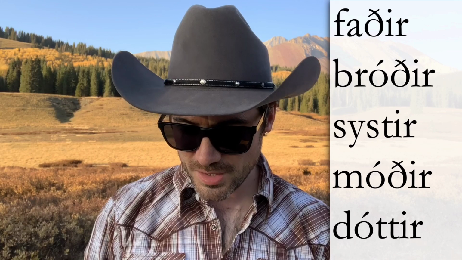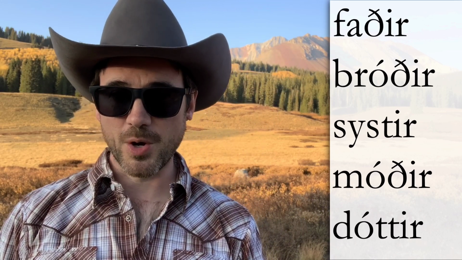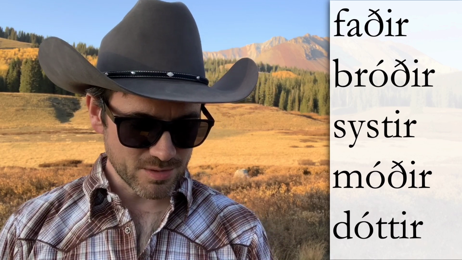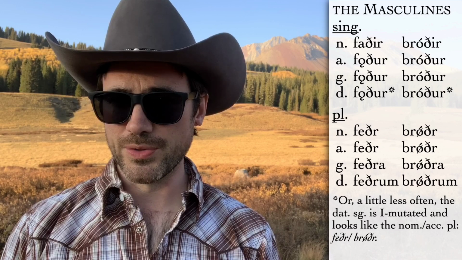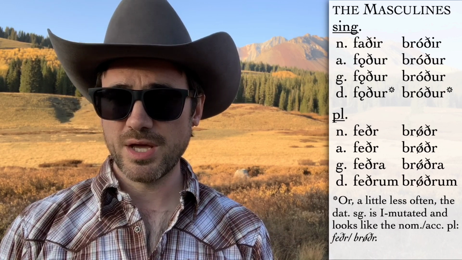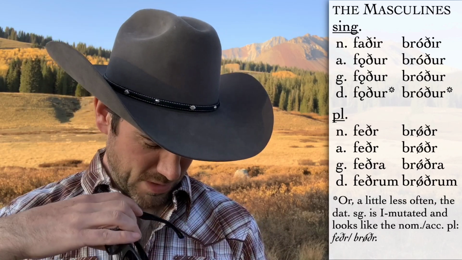Now, the genders are the natural ones you'd assume: fadir and brodir are masculine; modir, systir, and dotir are feminine. The two masculine ones are going to work like this. We get fadir, accusative fodor, genitive fodor, dative fodor. So much like a weak noun, you have a distinct nominative, and then the three other cases are the same in the singular. Sometimes you'll see an archaic dative fetor, but not very often. But that's out there.